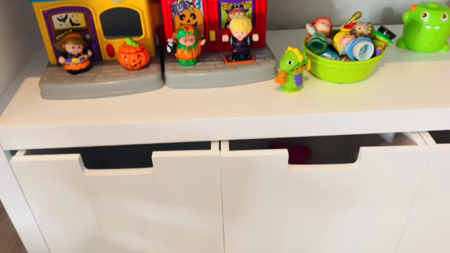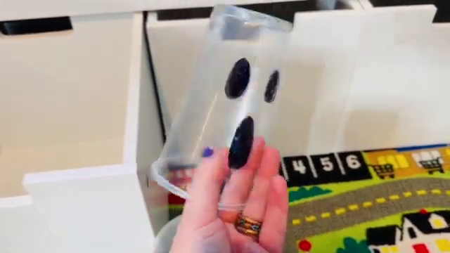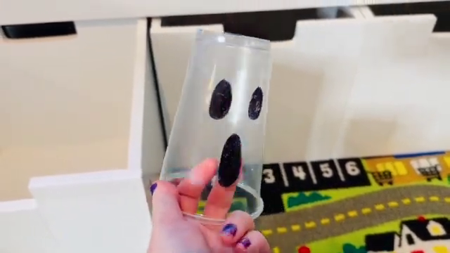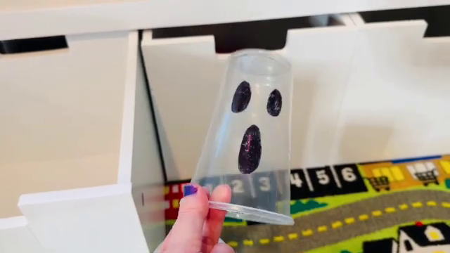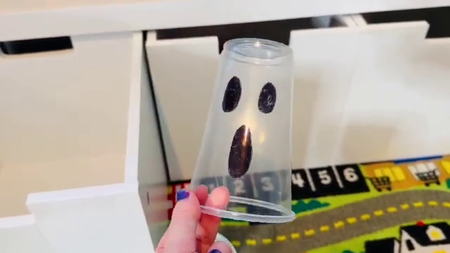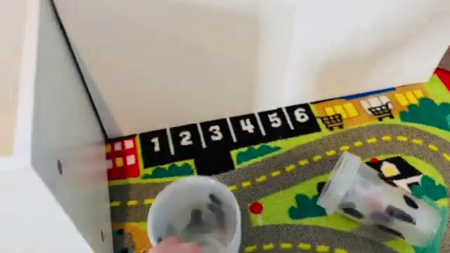And then our block center also has 3 drawers here. And this one, I have shared in another video. This is always the kids' favorite toy for October. It is just plastic cups with ghost faces on them. If they get stepped on or whatever, I just replace them. And they like to build towers with all of these cups. So that's in this drawer.